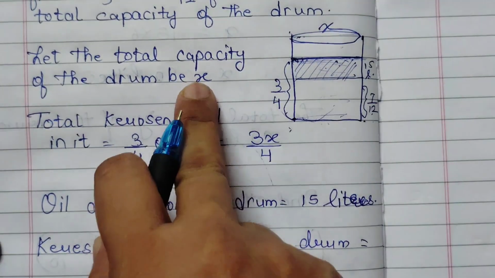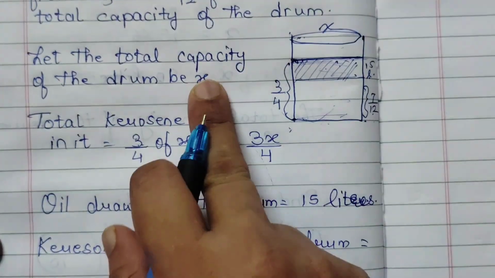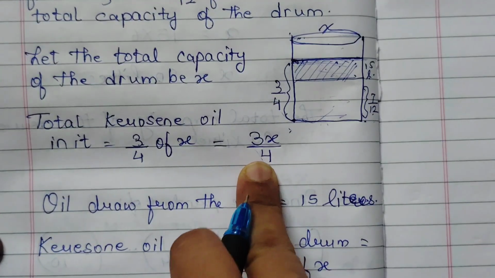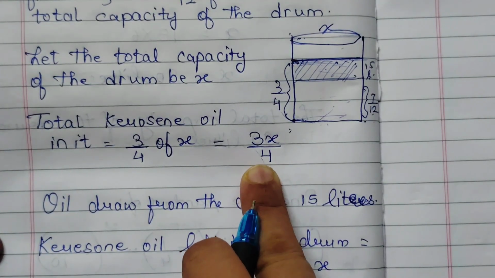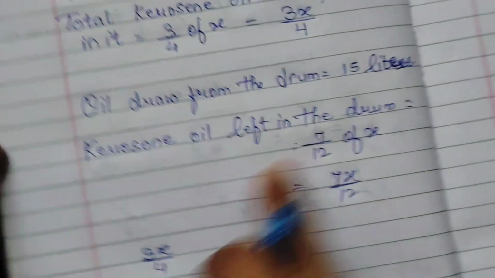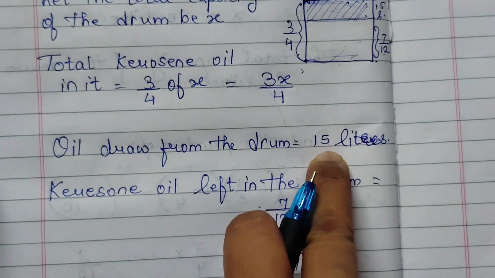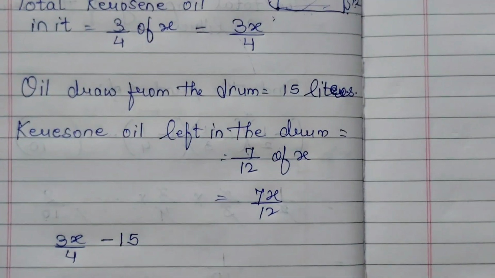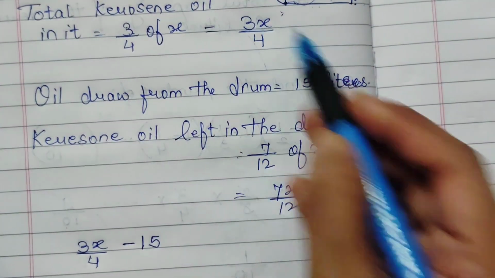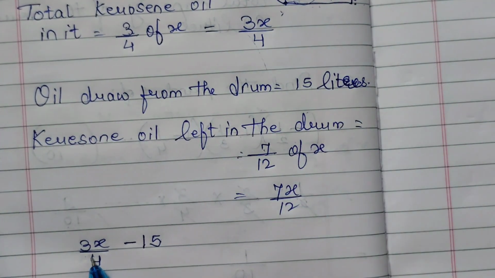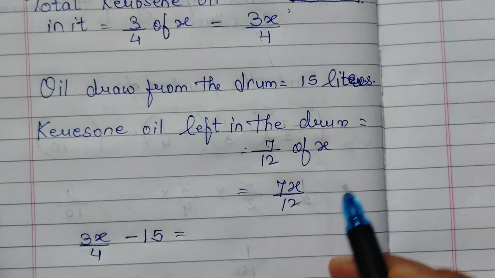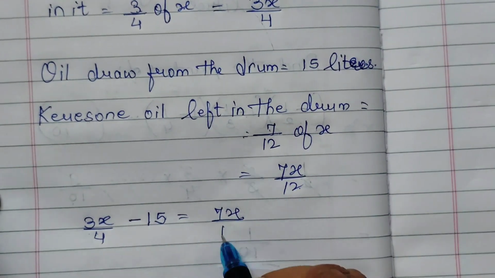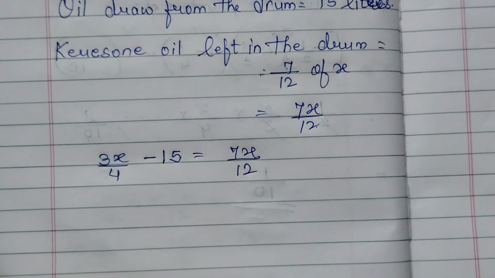So we will make the equation. We took the total capacity as X, but when it started, how much was in the drum? 3x/4. Then this much amount of oil was removed, so it will be minus 15. When this much oil was removed, how much remained? This much, 7x/12.